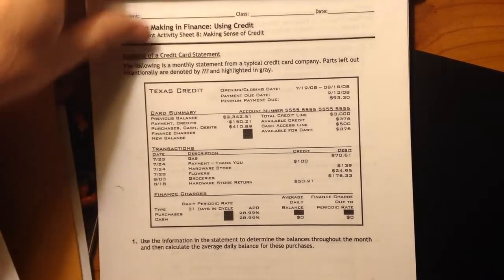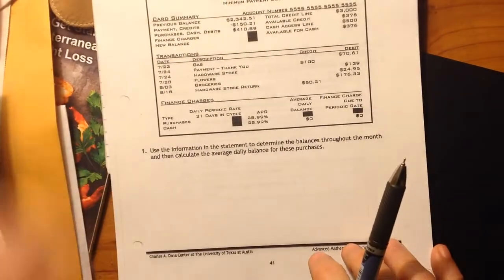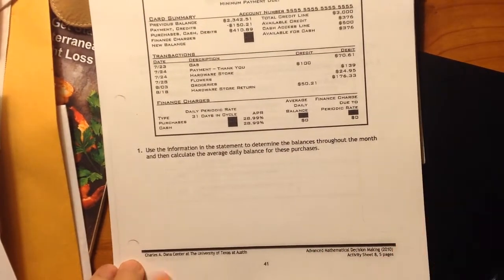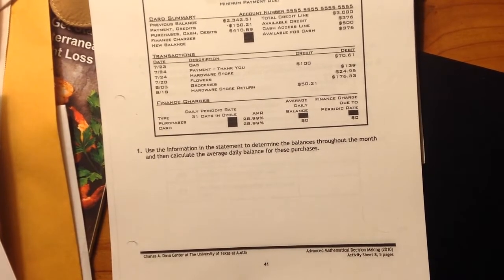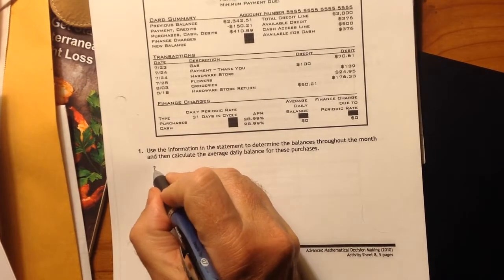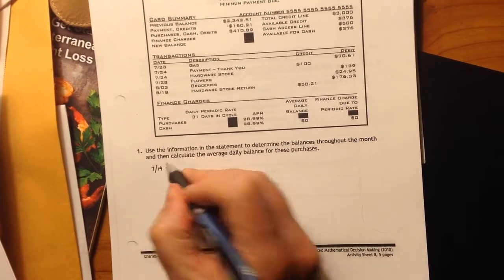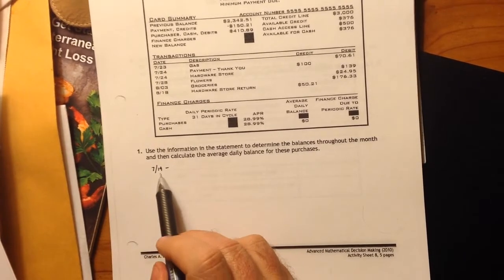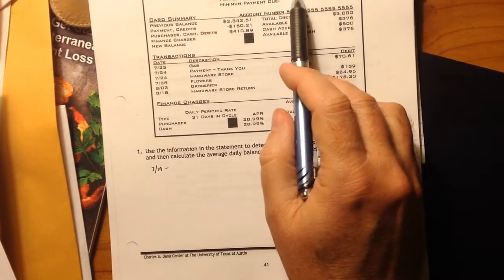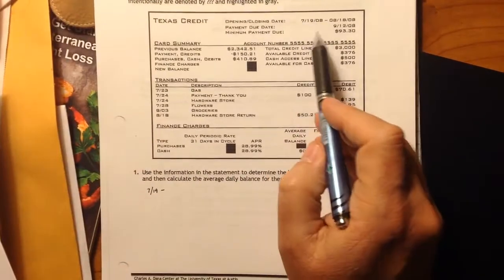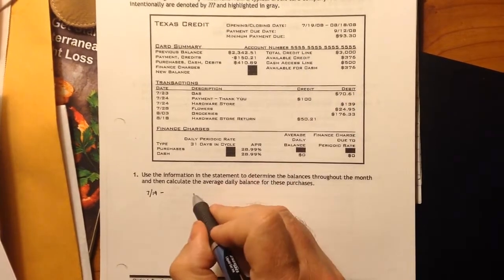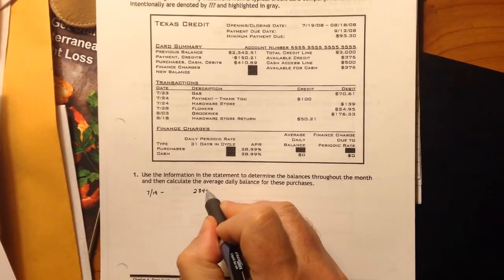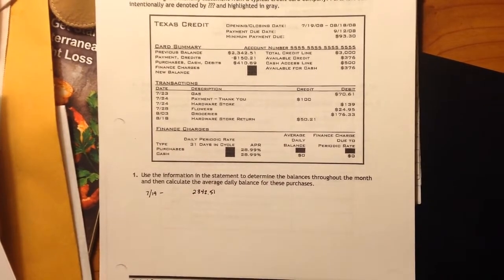So, number 1 says, use the information in the statement to determine the balances throughout the month and then calculate the average daily balance for these purchases. So, on 7/19, our account started. 7/19 was the first day of the period, and the balance at that point was $2,342.51.